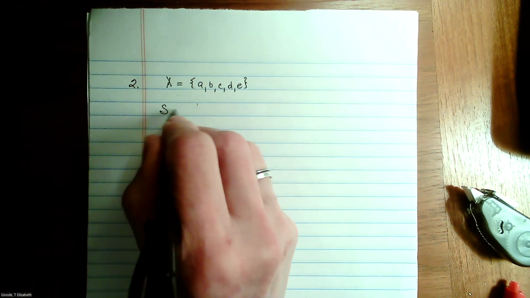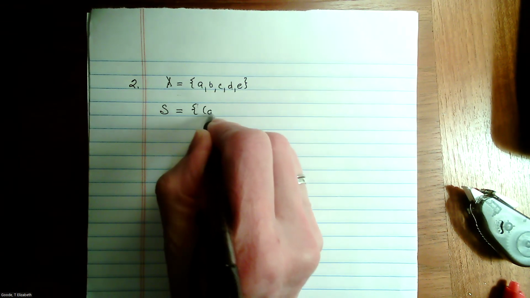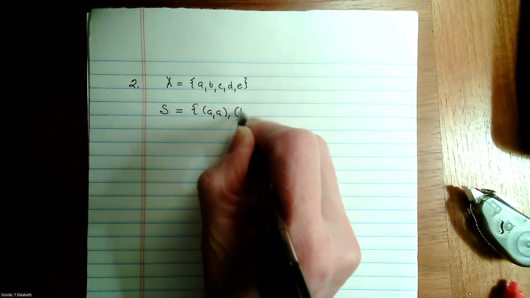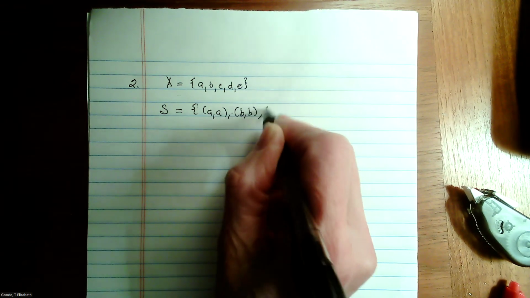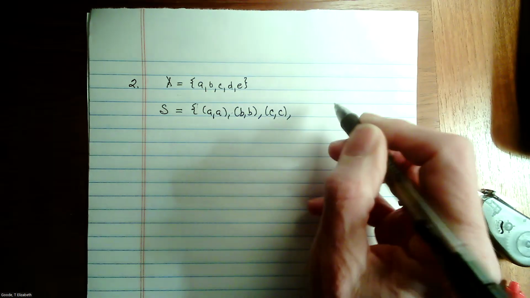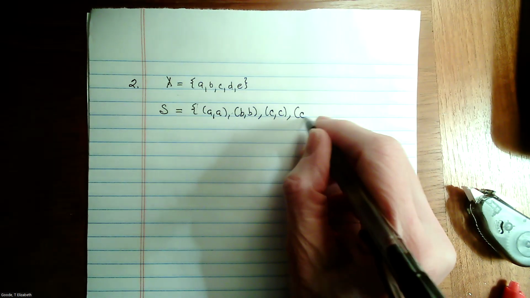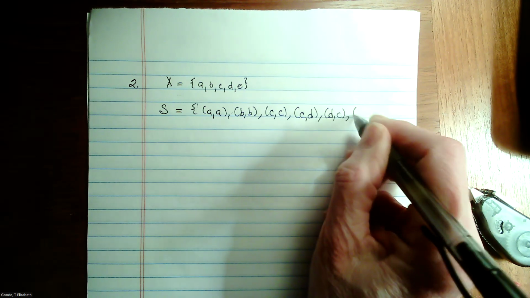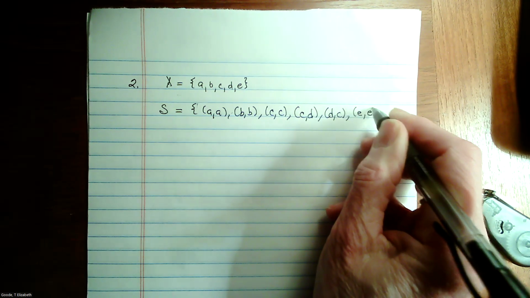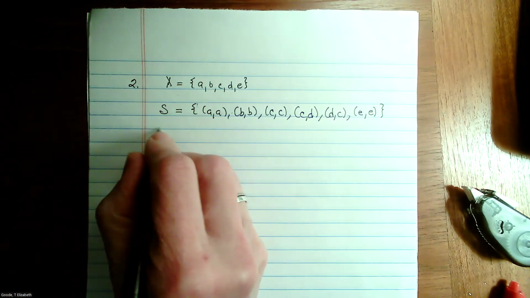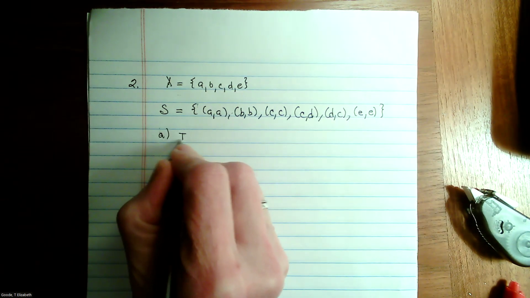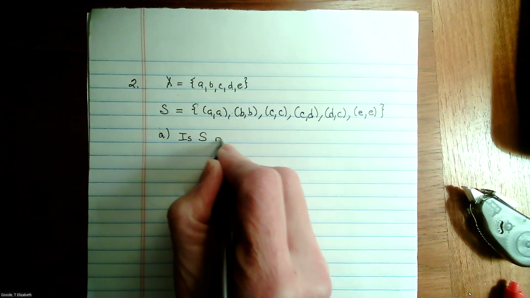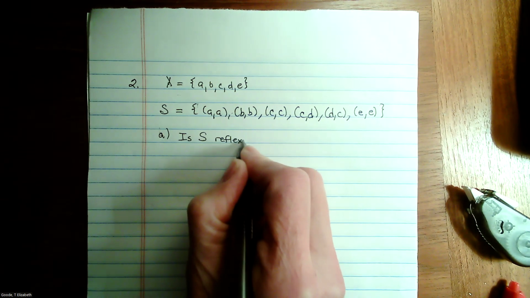So we're given S, and it's got little a, little b, little b, little c, little c, little c, little d, little d, little c, and it's got e. Is curly S reflexive, Annika?